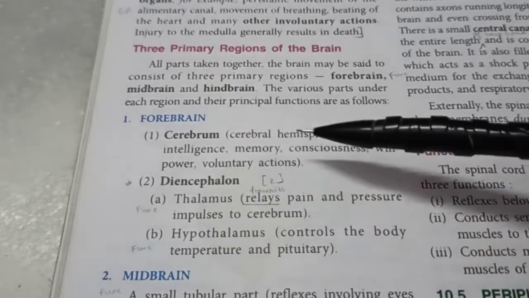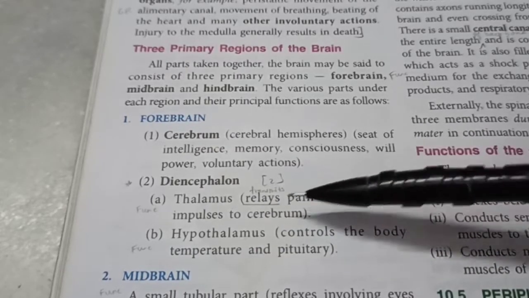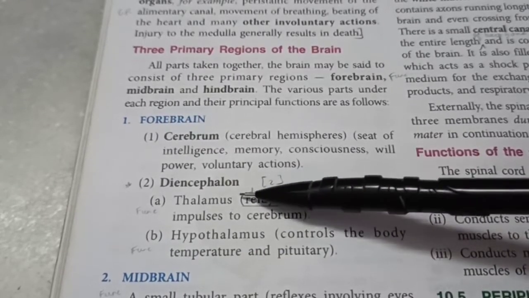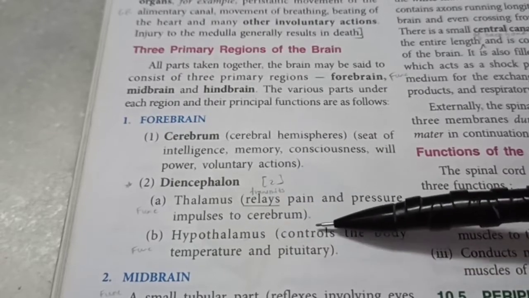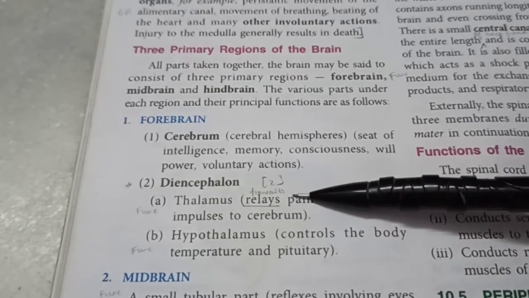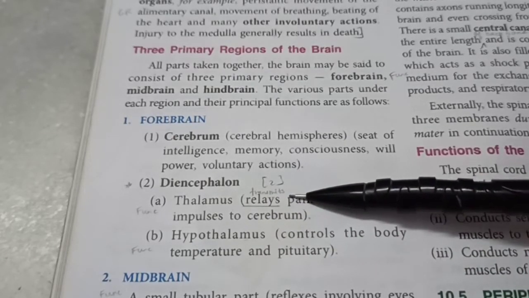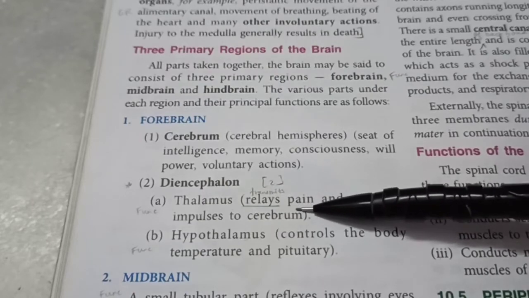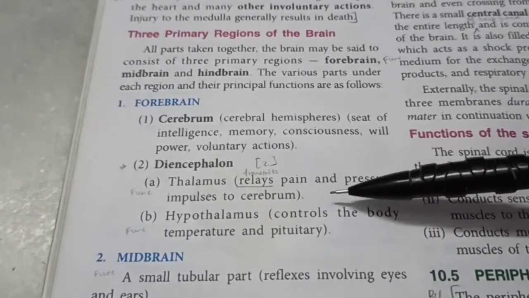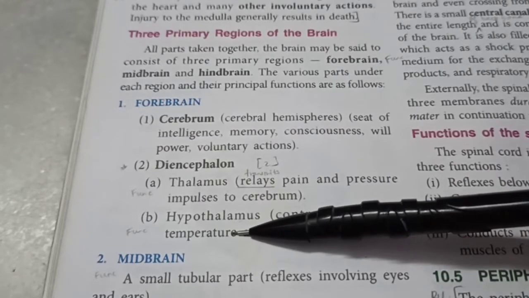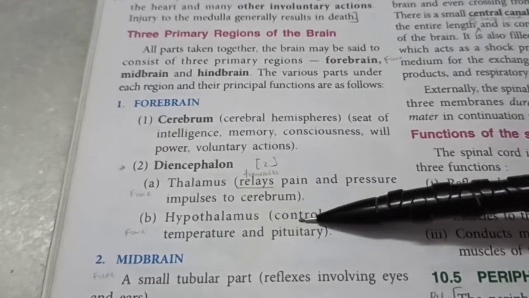Thalamus has a function that is, it relays pain and pressure impulses to cerebrum. Imagine if your thalamus is destroyed, then you won't ever feel pain, which is bad because your pant may be on fire and you won't even realize it. Hypothalamus, it's important because it controls the temperature of the body, and also it controls the pituitary, which is the master gland.